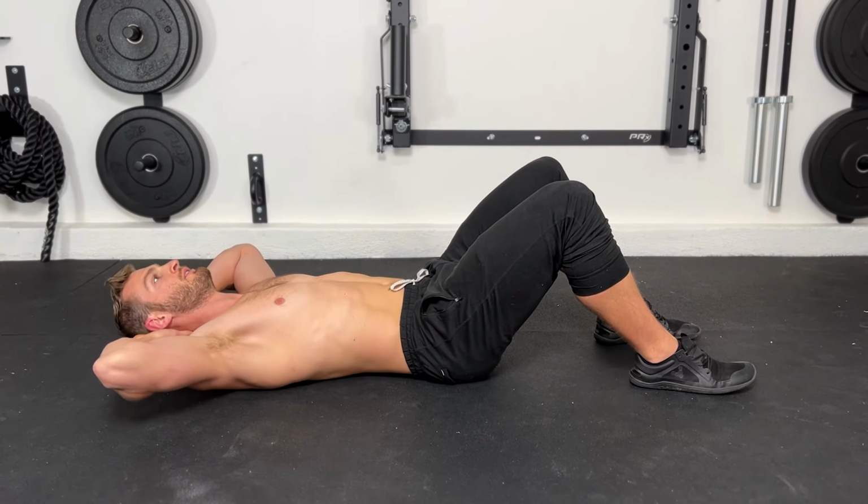We'll start with abs. Three ab exercises. Let's go. First, everyone talks about the crunch and says don't do crunches. It's bad for your back. There are ways to effectively do crunches and activate all of those different layers of abs.